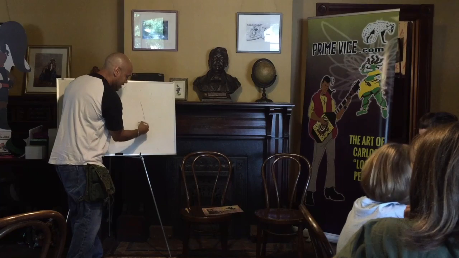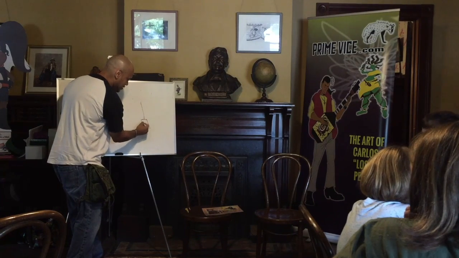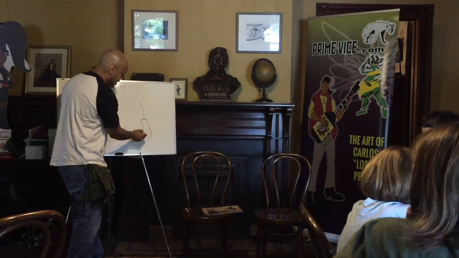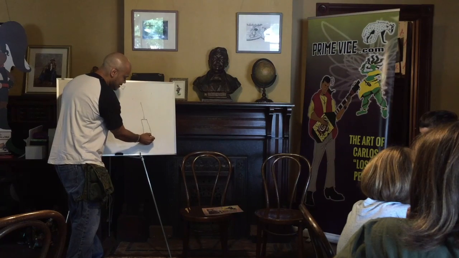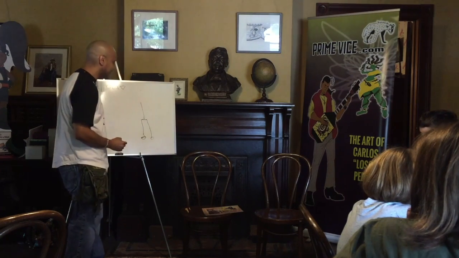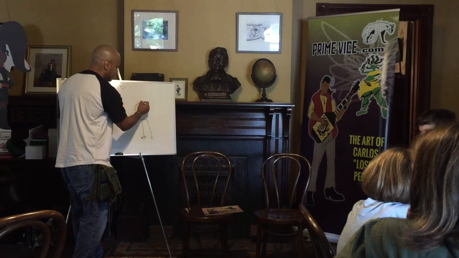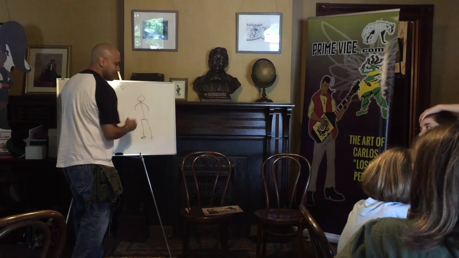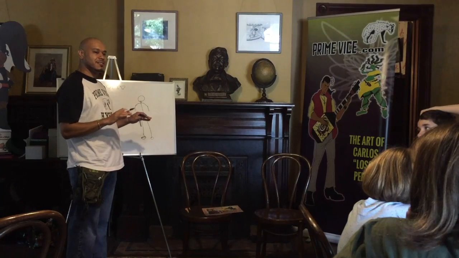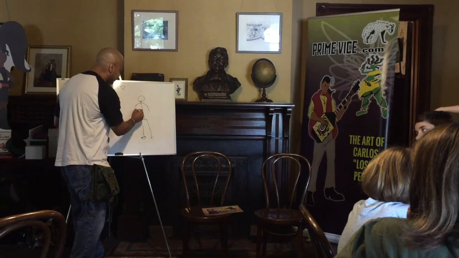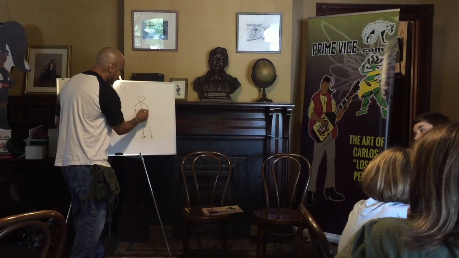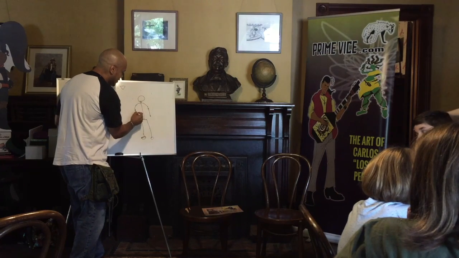Then most likely they're gonna be standing, so give them some legs and then some feet. Alright? Shoulders, neck, head. This is the skeleton. From the skeleton, they're gonna have elbows and hands.